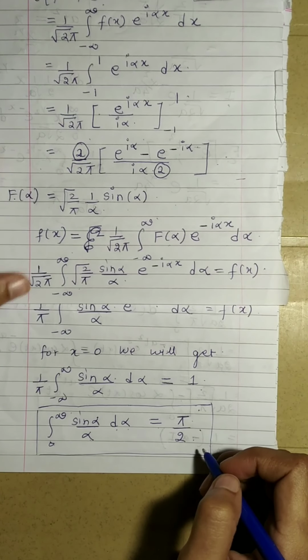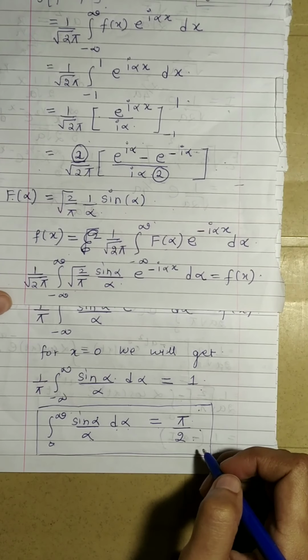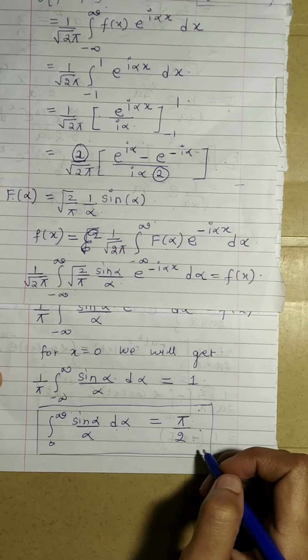So we have seen that the Fourier transform can also be used to evaluate the value of different integrals, in the same way as we also use the Fourier integral formula.